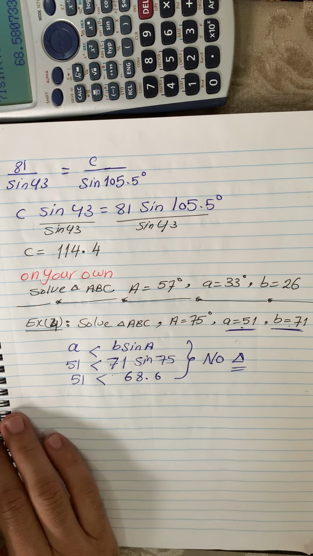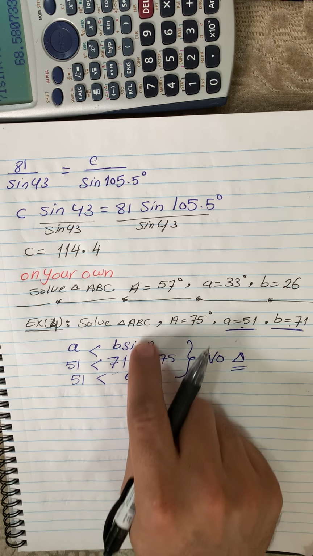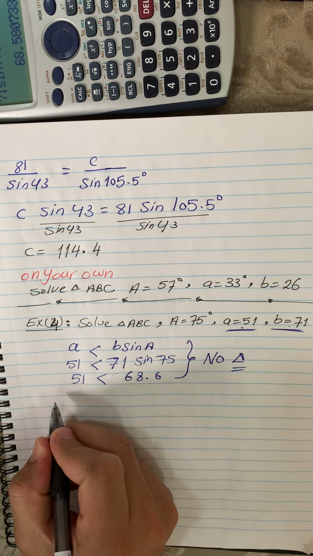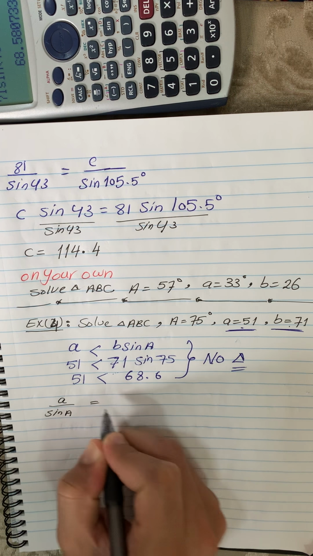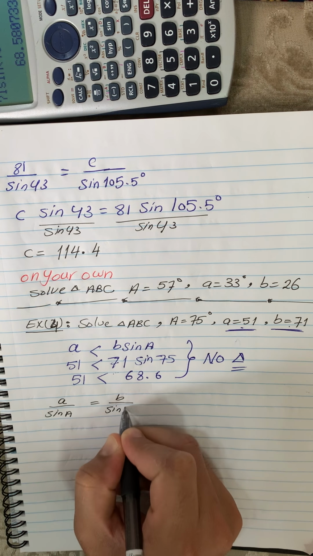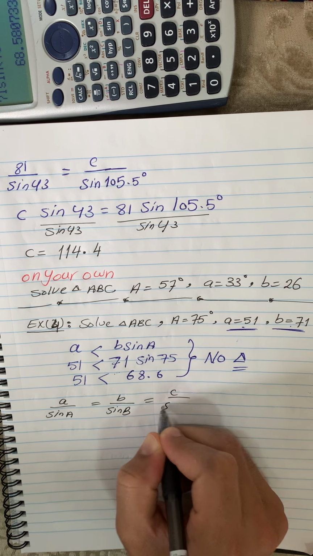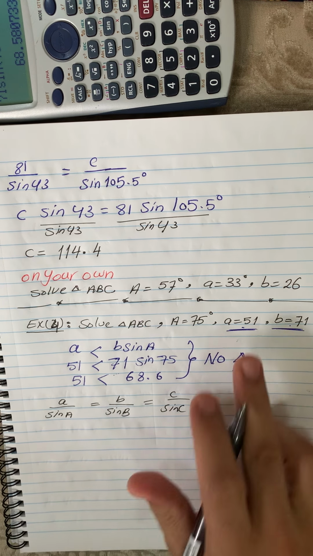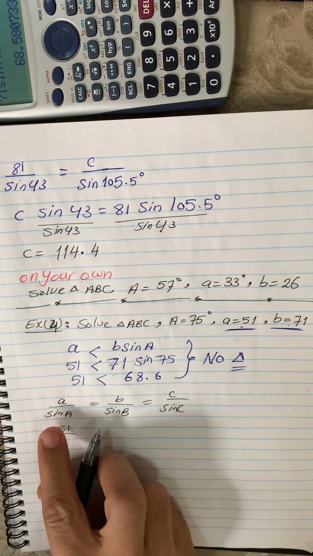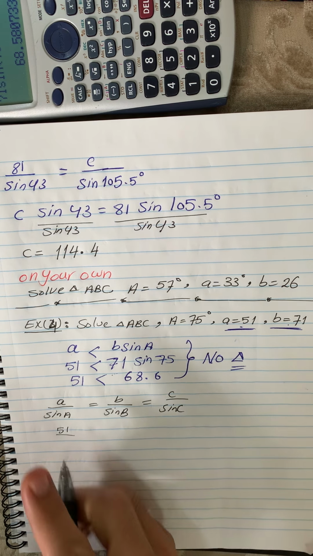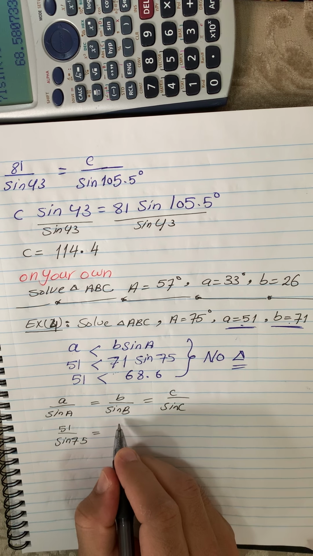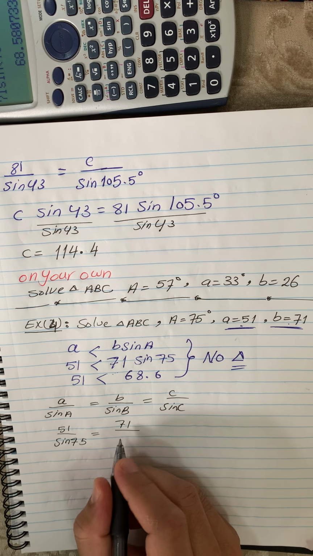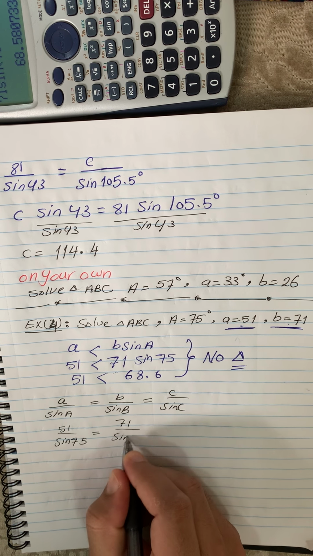Let's try to complete, if you cannot understand from here. Small a over sine A equals small b over sine B equals small c over sine C. Small a is 51 over sine 75 equals small b is 71 over sine B, unknown.